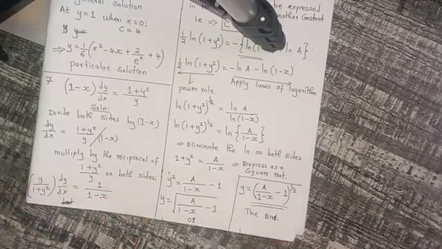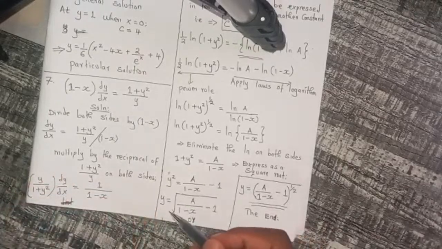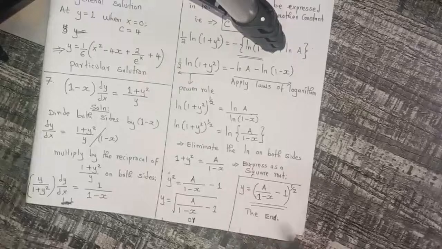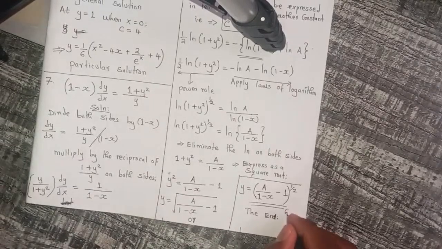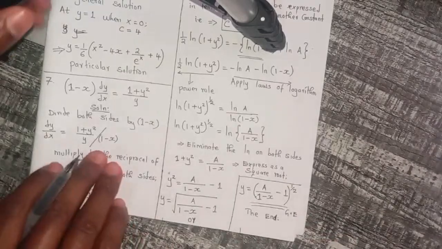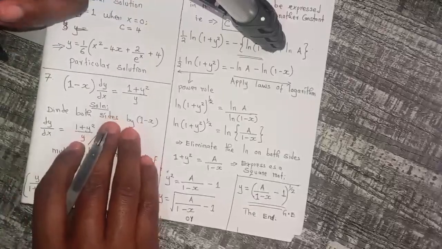So we can have the two solutions, either y is equal to the square root of a divided by 1 minus x, you subtract 1, or y is equivalent to the other form. What we have in here is simply the general solution, GE. This is our general solution about the general equation. So that is our general solution. So we can have another example.